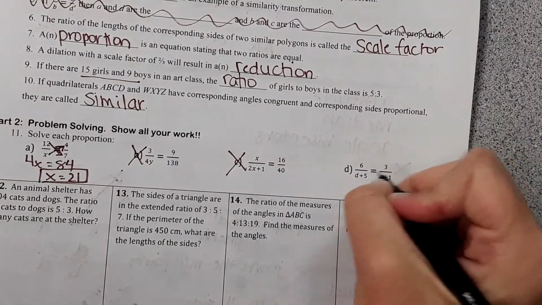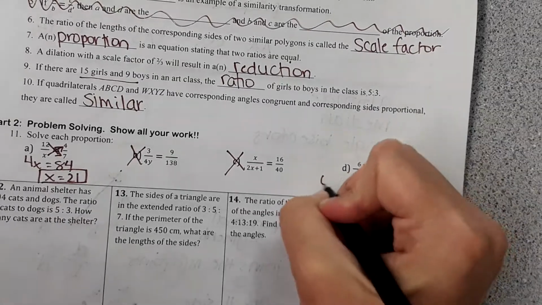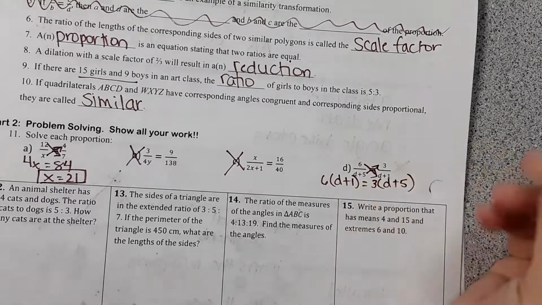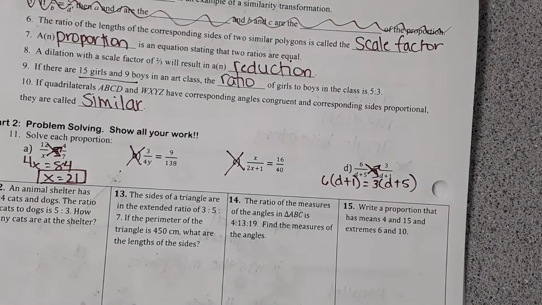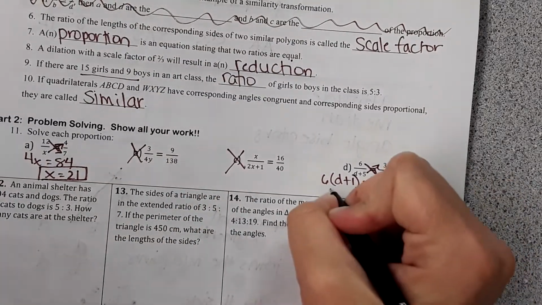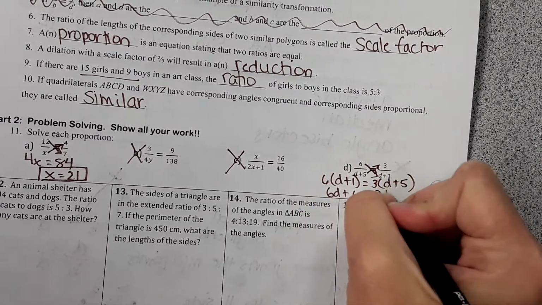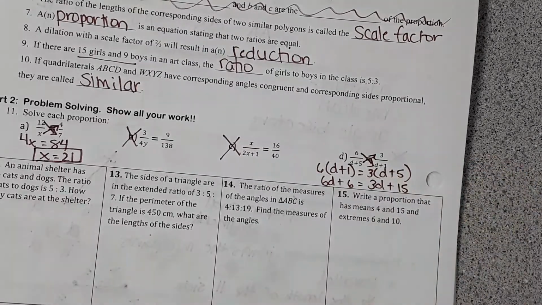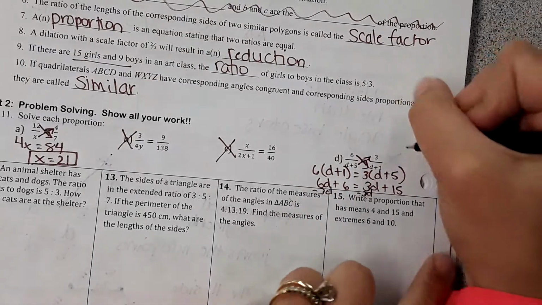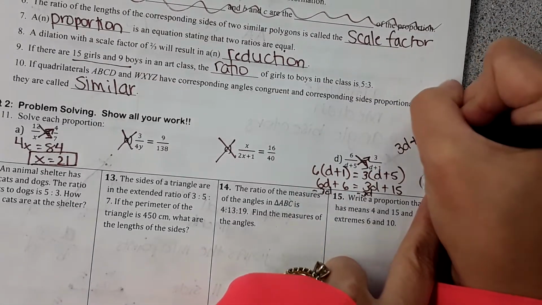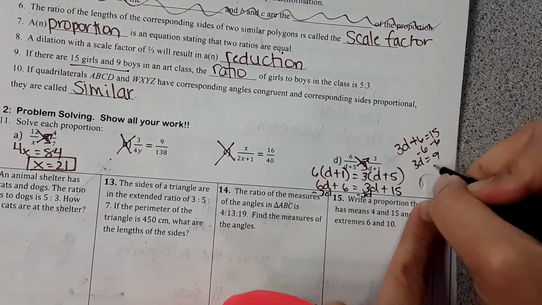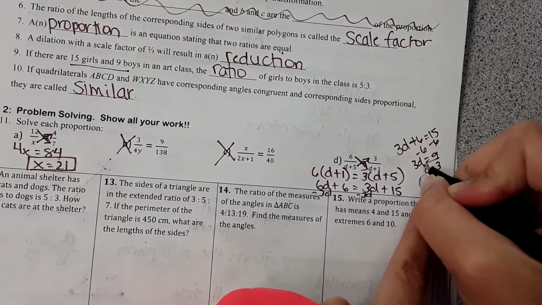Okay, so this one here, cross multiplying, 6 times d plus 1 equals 3 times d plus 5. This one incorporates what you had to do over here anyway. So now we're going to distribute: 6d plus 6 equals 3d plus 15. And then you would continue solving. I'm running out of room here, but 3d plus 6 equals 15. 3d equals 9. So d must equal 3. That's it.